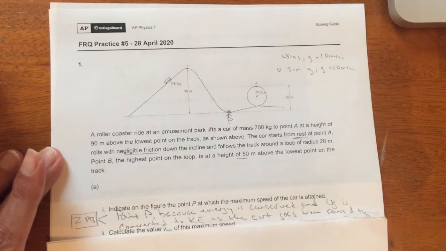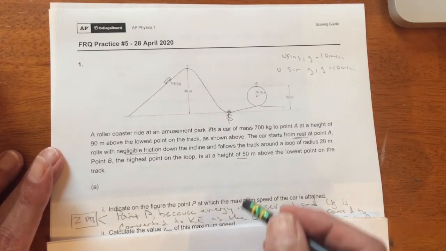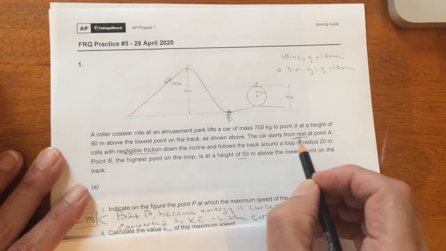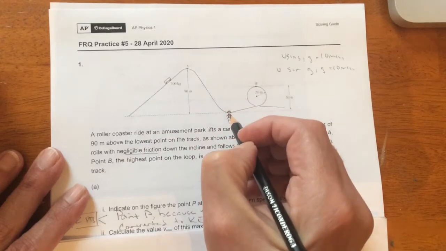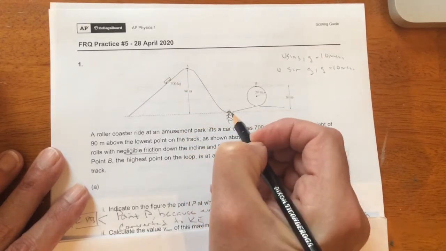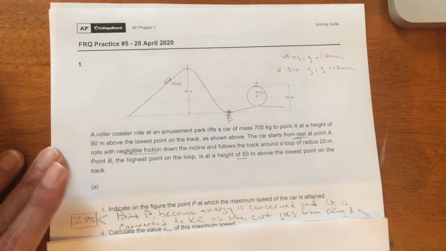So, indicate on the figure point P, maximum speed. Easy money, energy conservation. It tells you it starts at rest. You're going to convert all these 90 meters of gravitational potential energy to kinetic energy. There's your greatest velocity.